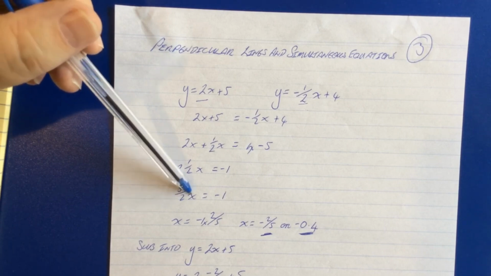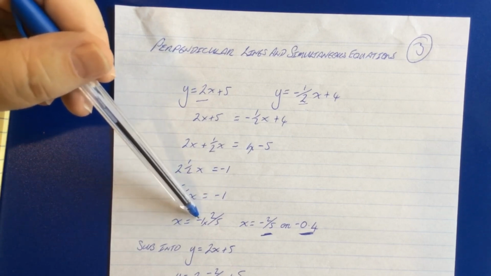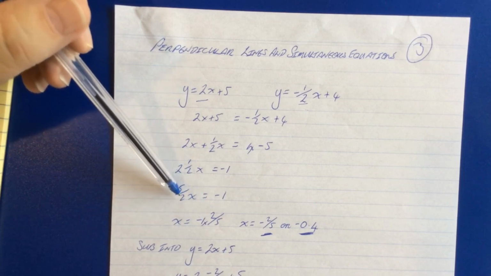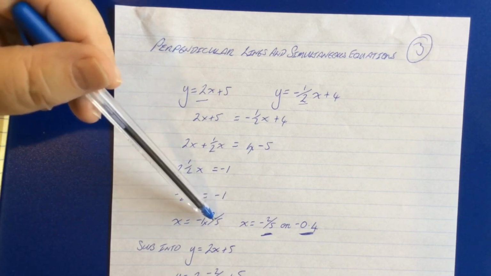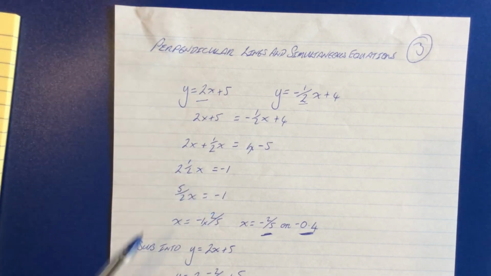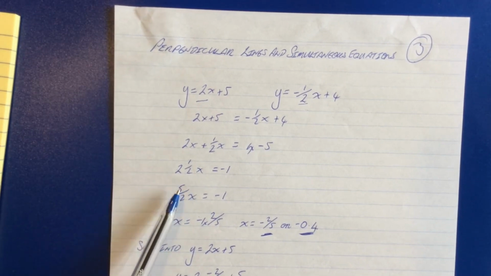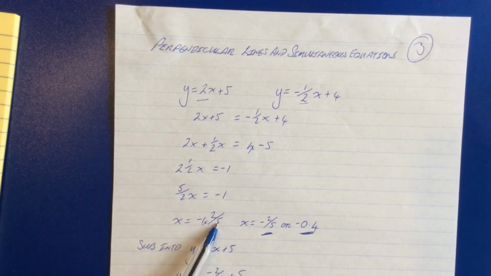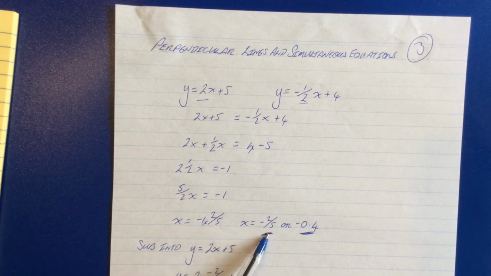Anyway, we have 5 over 2x equals negative 1. So x is equal to negative 1 times 2 over 5. What's happened here? Well, because we moved this fraction in total from one side of the equation to the other, we flip it. So that means that x is equal to negative 1 times 2 over 5, or negative 2 over 5.